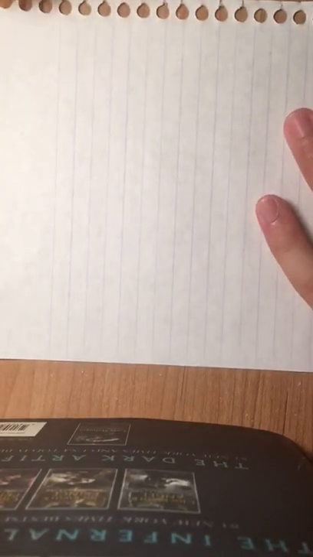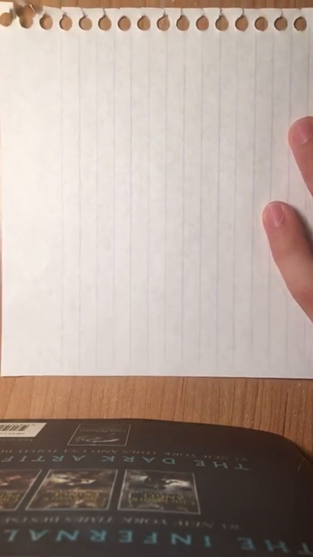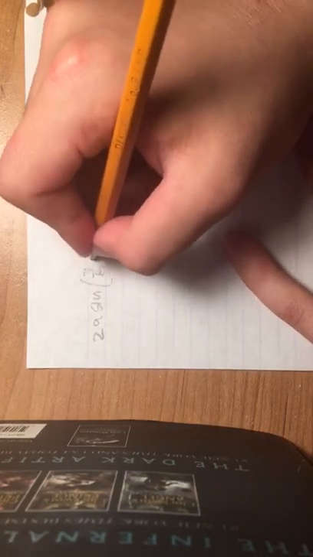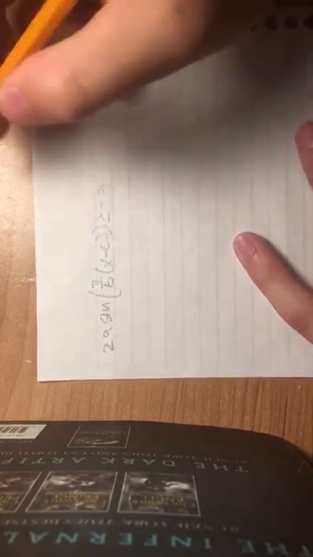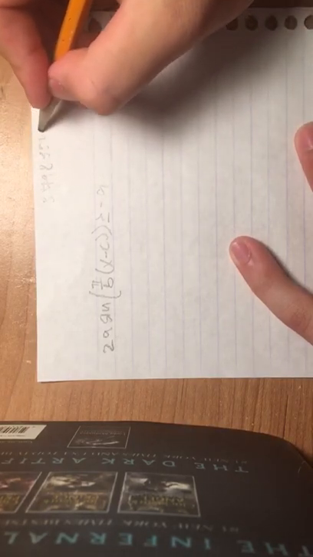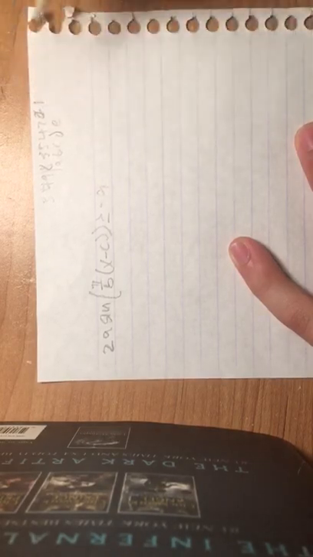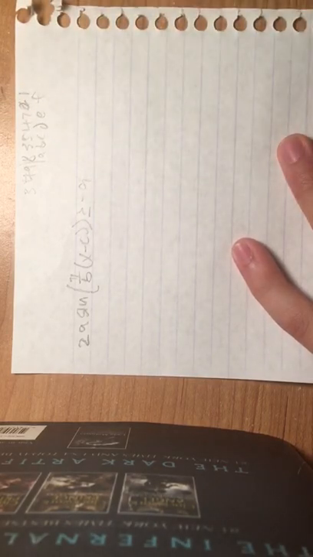Alright, so last question. Basically, I have to determine the exact values of x that satisfy the inequality. So I'm just going to write it down. This is the inequality, a sine(pi over b (x minus c)) less than negative a. And then I'm going to write the values that I'm going to use. I'm just going to rewrite this with the new given values.